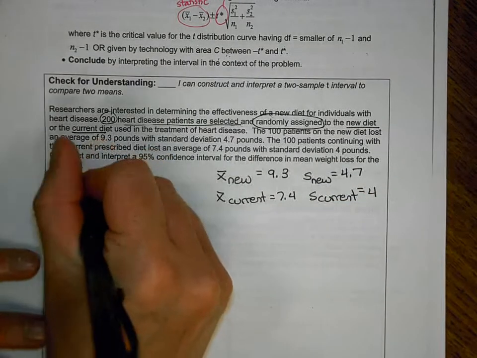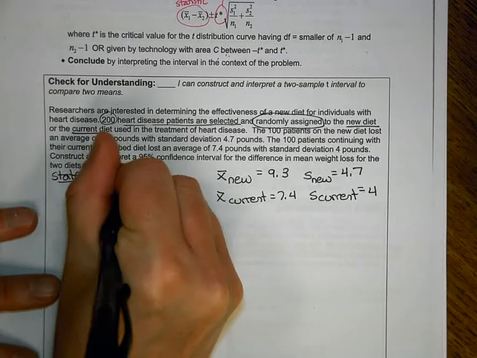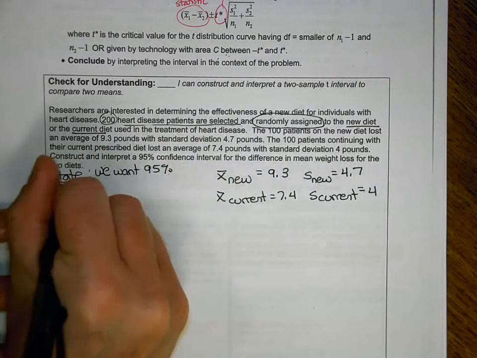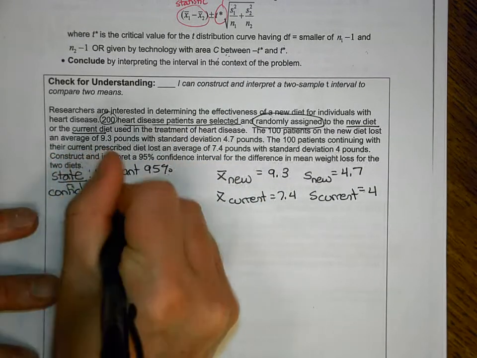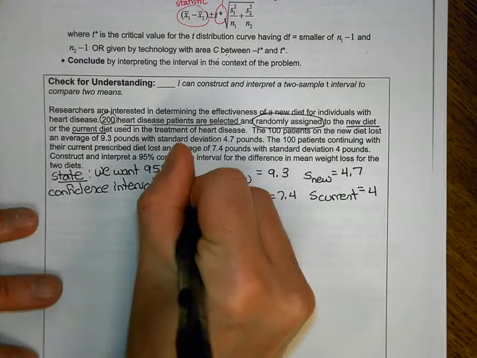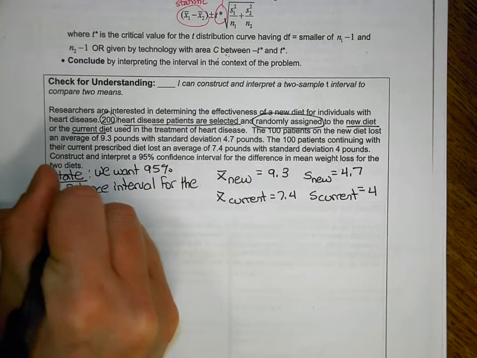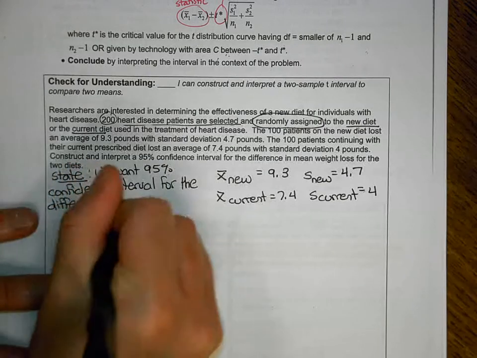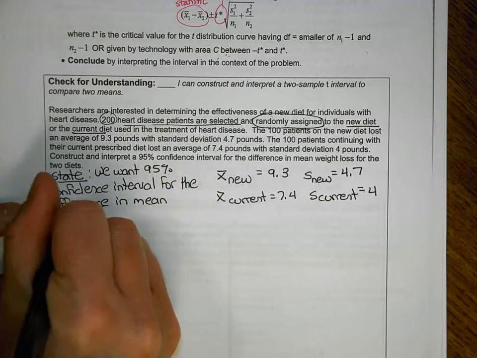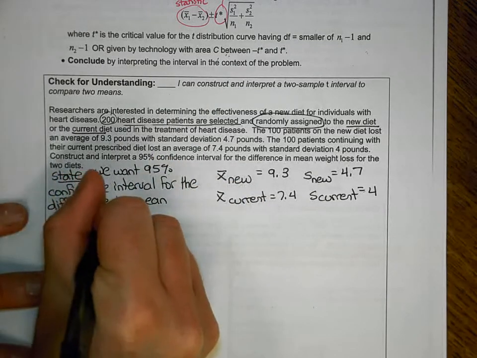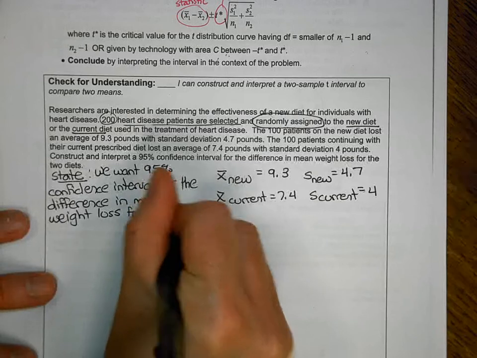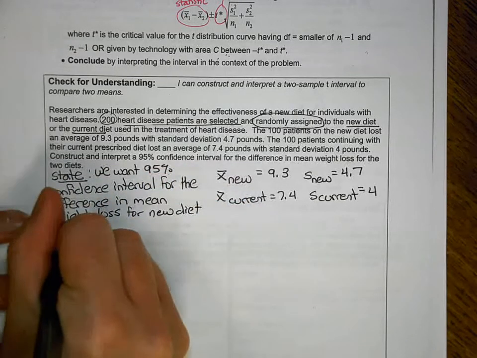And then state, we want a 95% confidence interval for the difference in mean weight loss for new diet and current diet.